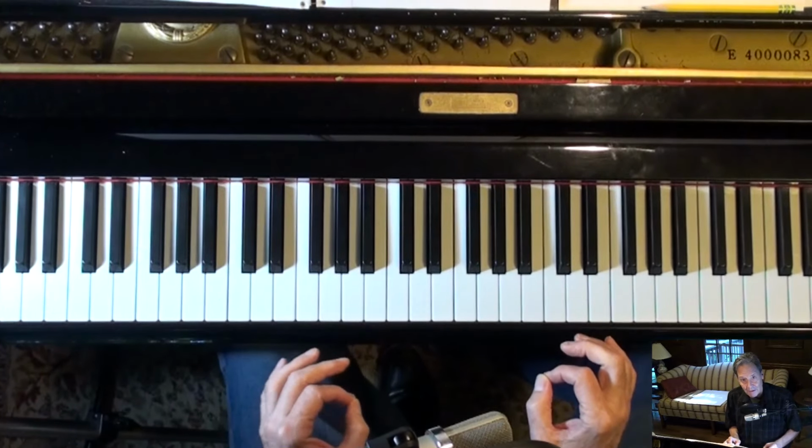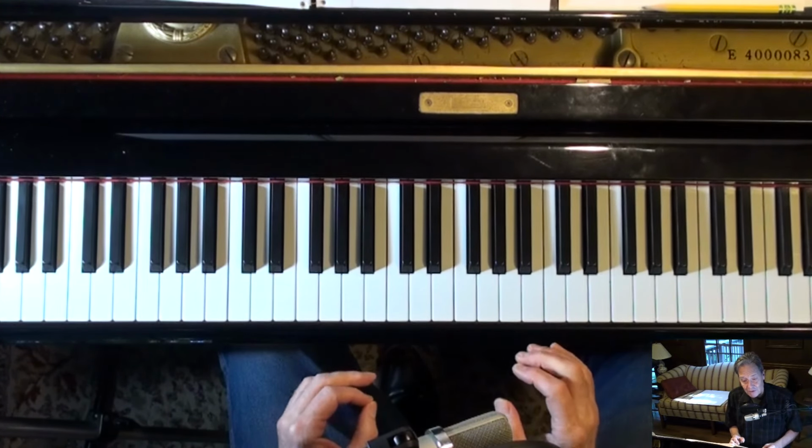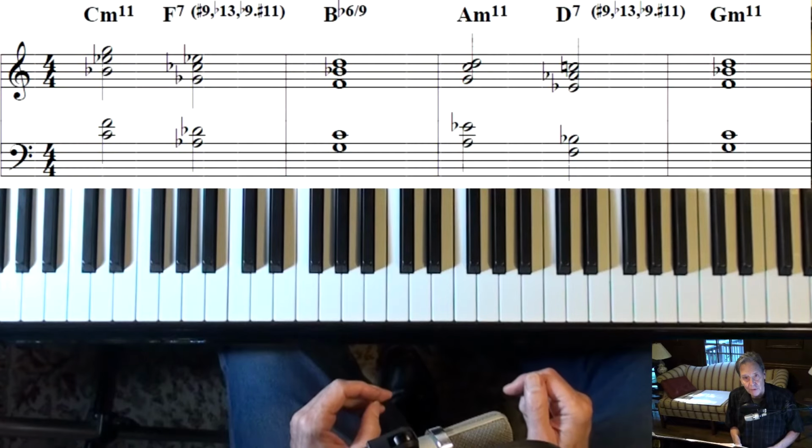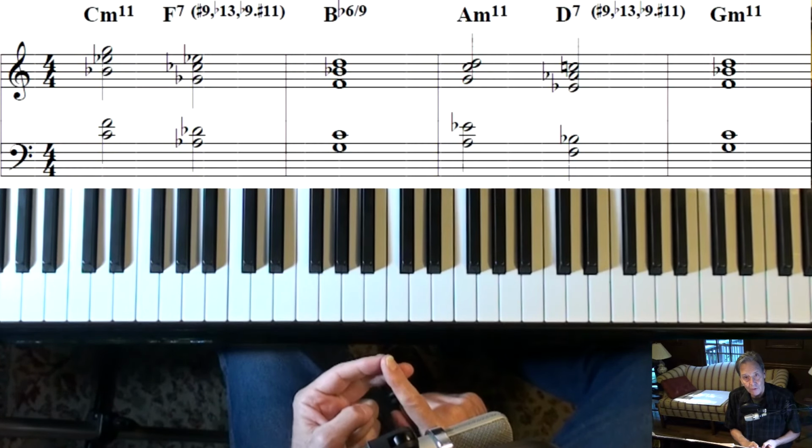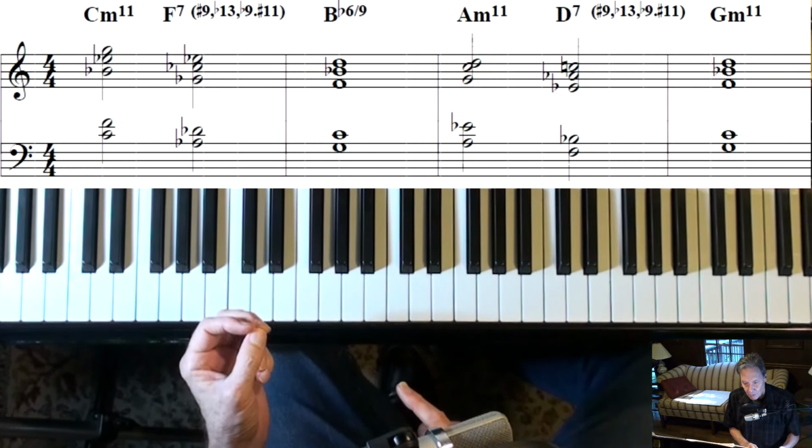Now I'm going to cover something fairly advanced. We're going to look at the so what chord and how it can be used as a minor chord, a major chord, and even a dominant chord.